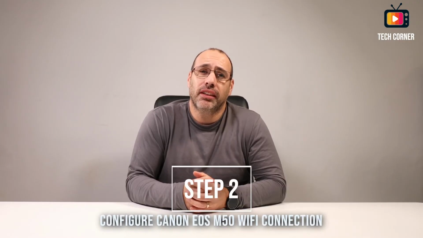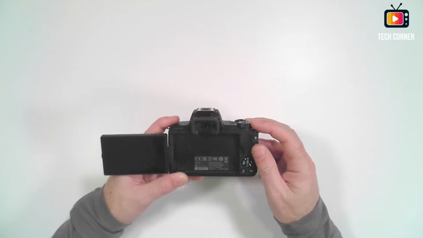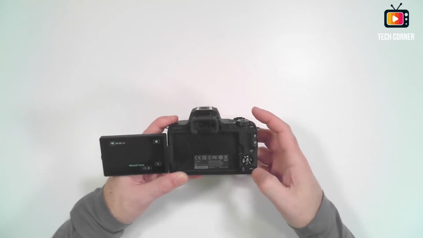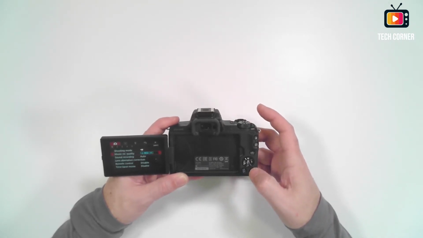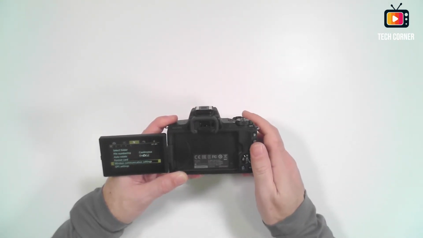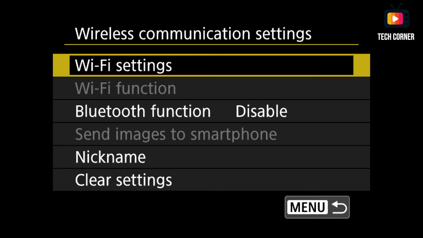Now that the Canon EOS Utility 3 is installed, we just need to configure our Canon EOS M50 to access our local area network Wi-Fi. To start the configuration, turn the camera on and press the menu button. On menu screen, press the wrench icon to the yellow Other Configuration menu and select the wireless communication setting, pressing the Set button. On the wireless communication settings menu, select Wi-Fi settings, pressing again on the Set button.